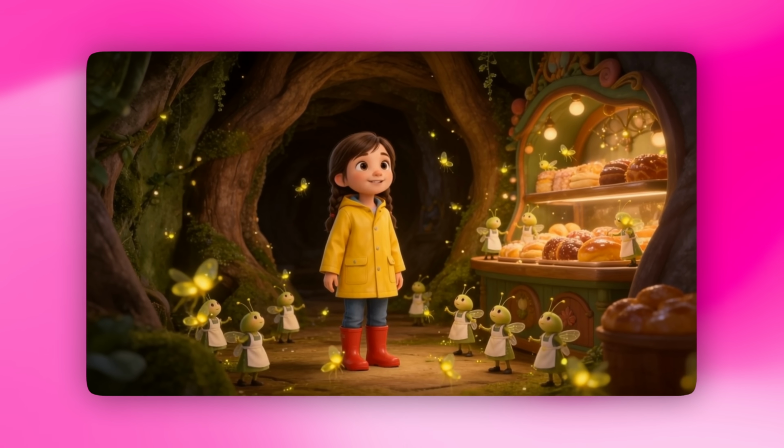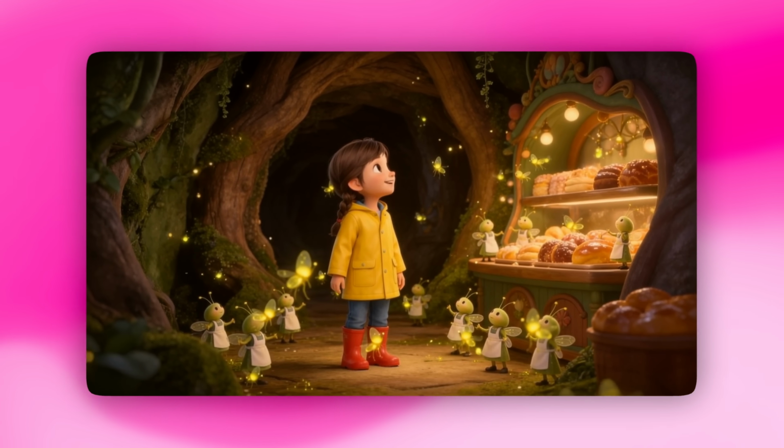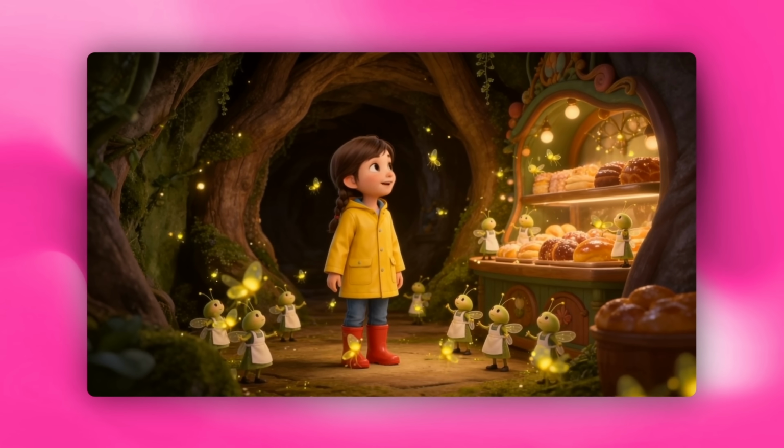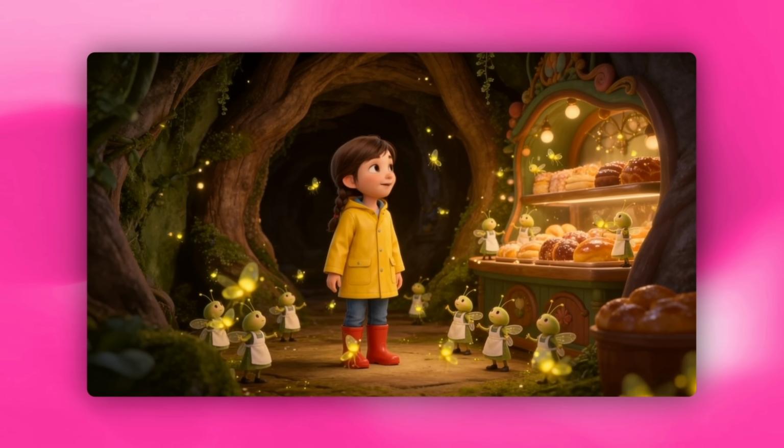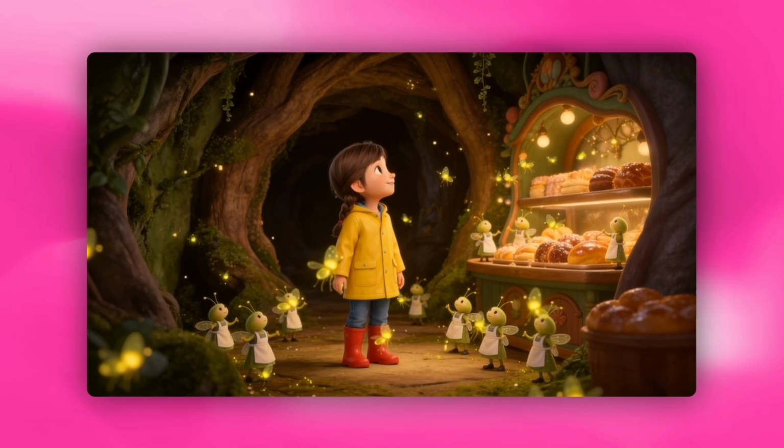"Wow, this place is amazing. I can't believe fireflies made all of these tiny pastries." And now she's actually talking. Her mouth moves with the words and it looks like she's really reacting to everything around her. It's not always 100% perfect, but it adds so much life to the animation.